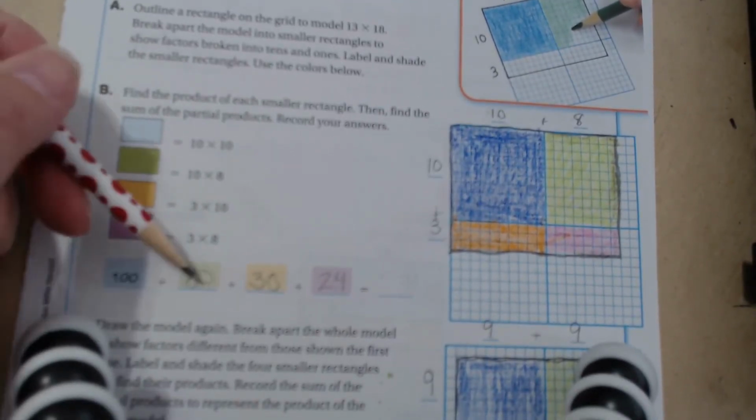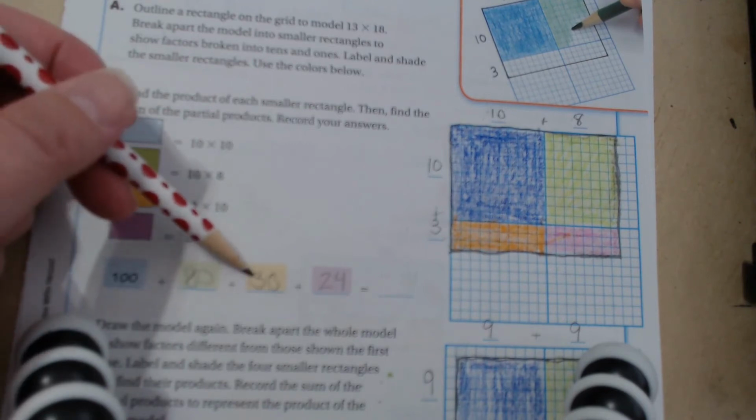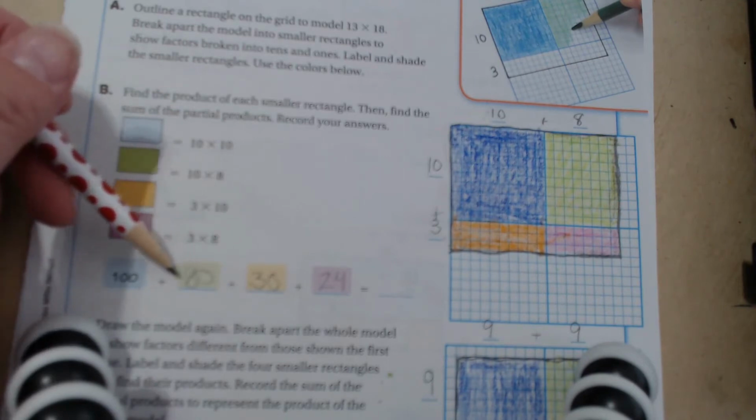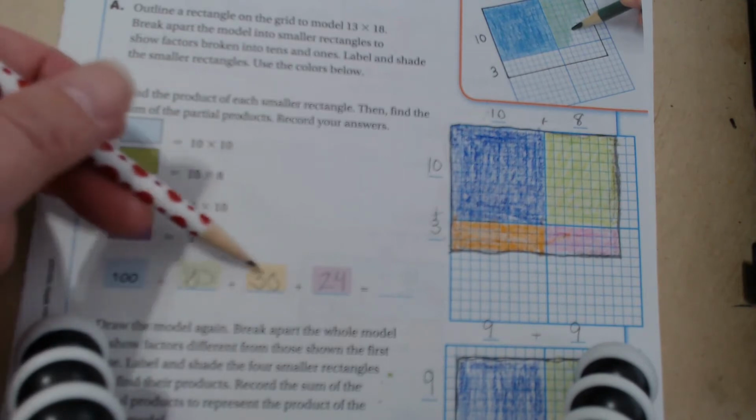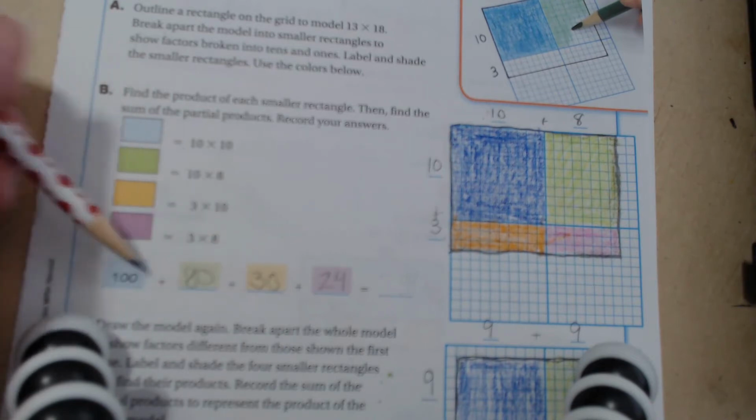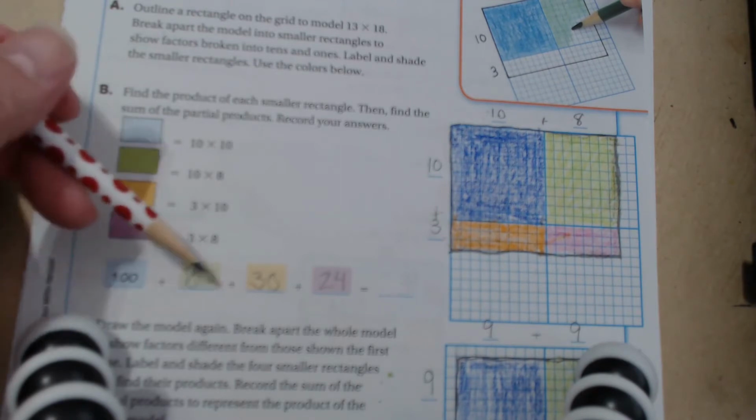Now, let's add them. 100 plus 80 plus 30 plus 24. So 100 plus, if I add 80 and 30, that's 110. So 100 plus 110 equals 210 plus 24, 234.